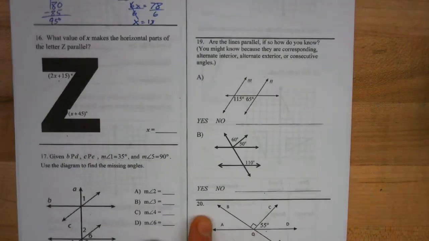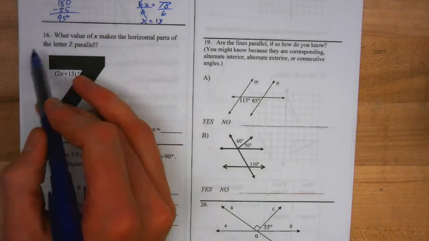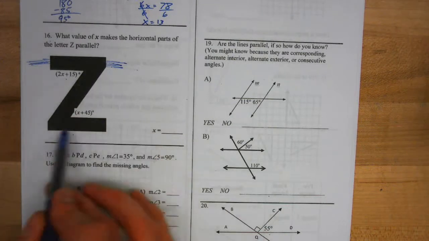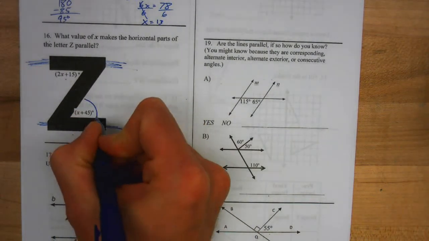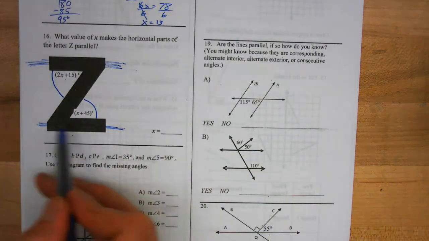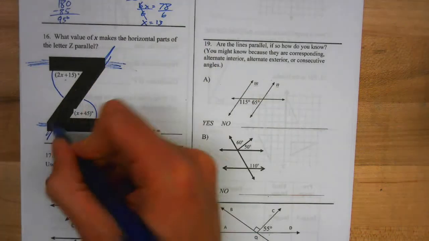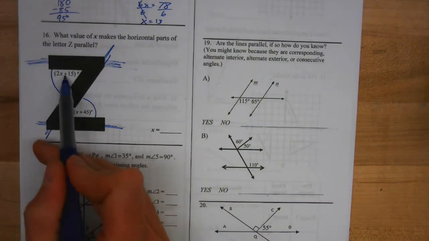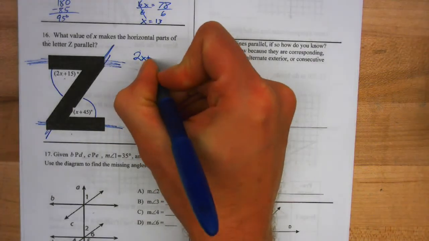All right. Next up, we have: what value of x makes the horizontal parts of the letter Z parallel? So we're saying this is parallel to this, and we'll know they're parallel because this angle is congruent to this angle, because they are alternate interior angles if this is parallel to this one with our transversal, right? So think about this as a transversal, two parallel lines cut by a transversal. So if these are alternate interior angles, they are equal to each other for those lines to be parallel.